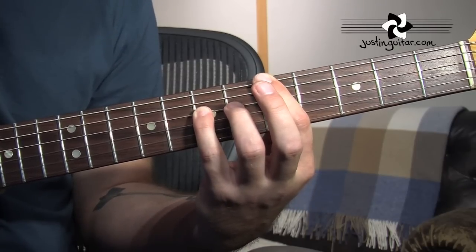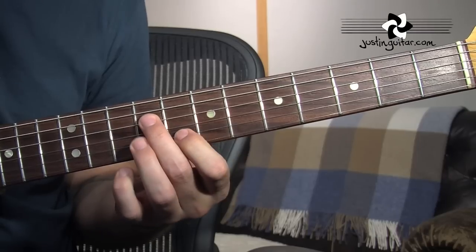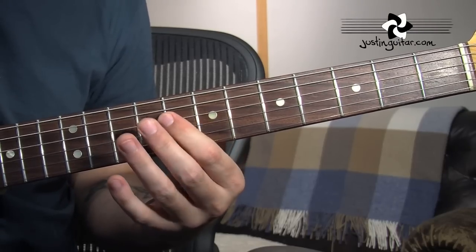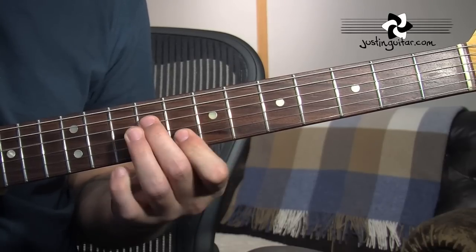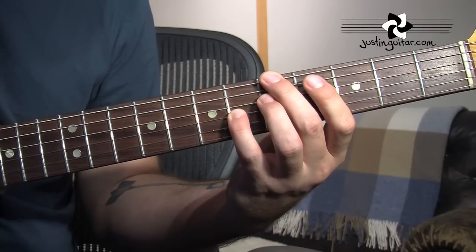And this idea, I think, is a real funky one. There's one of my favourite little pet licks for one going down, one going up. I really like the sound of that.